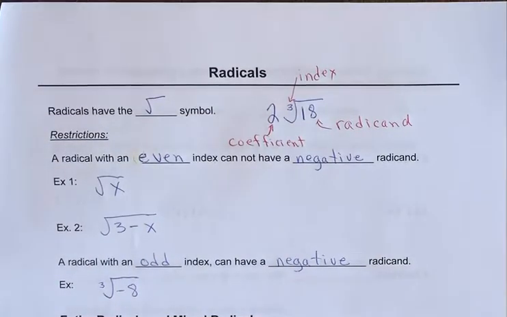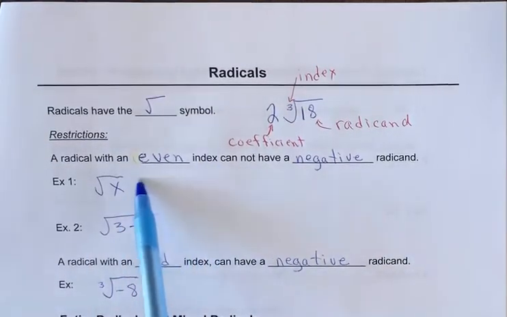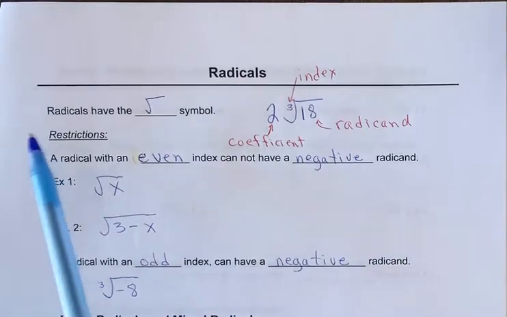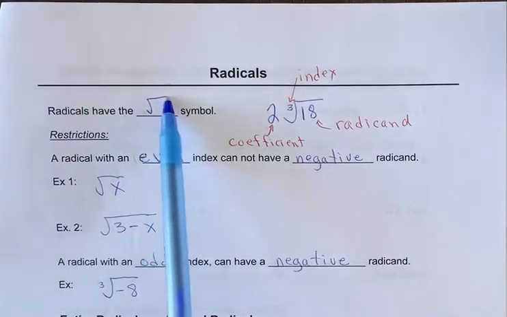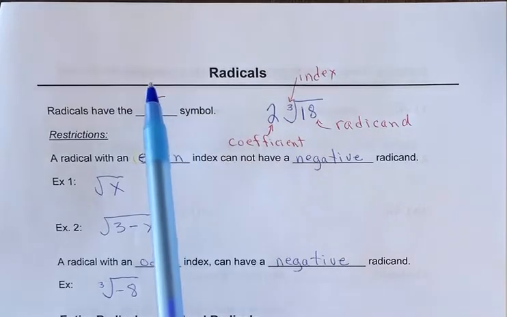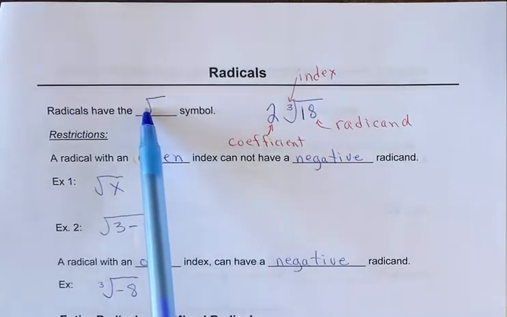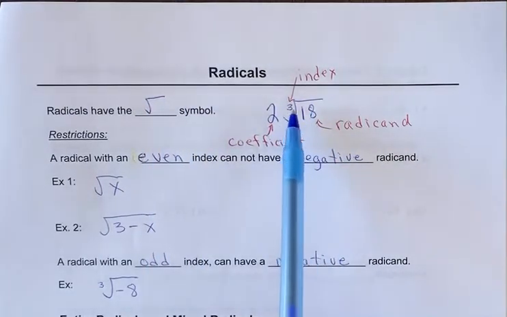To begin the radicals unit, I just want to review a few pieces of information about radicals. So any kind of radical would have this symbol here. We often call that the square root here. It's not necessarily always a square root. So if we look at this example, you can see a cube root.